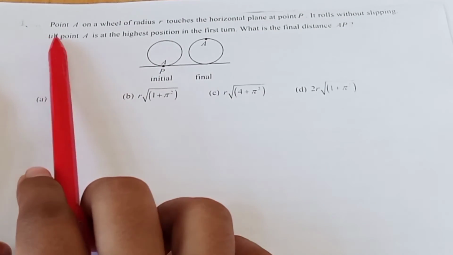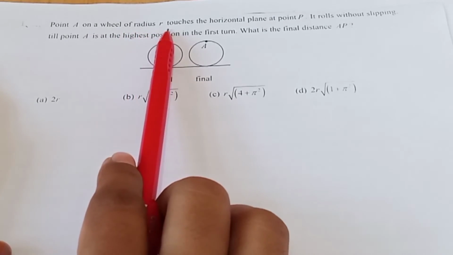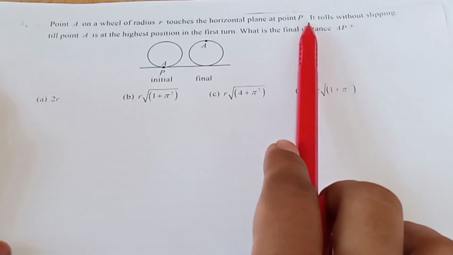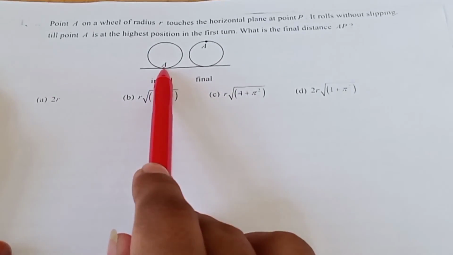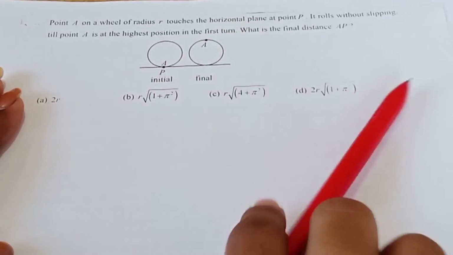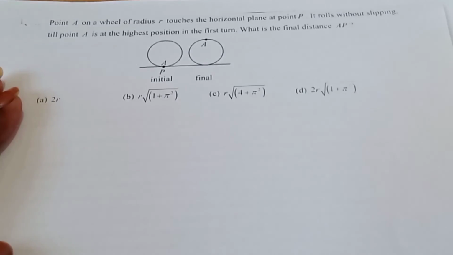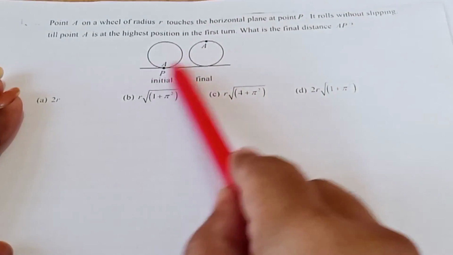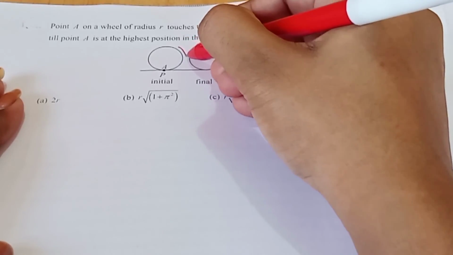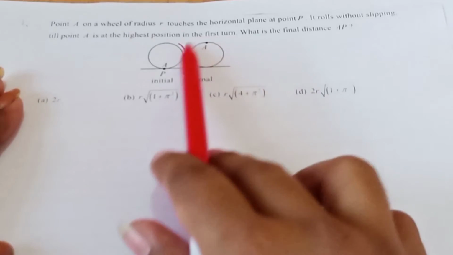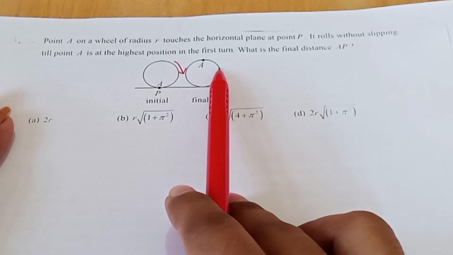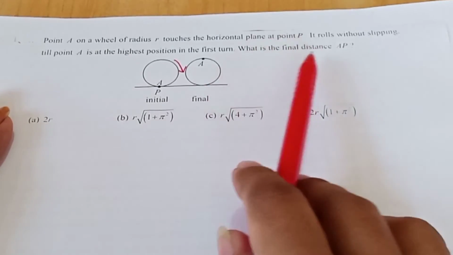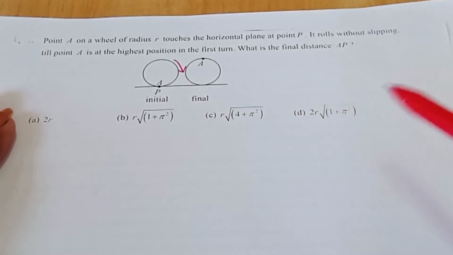Our next question is, point A on the wheel of radius R touches the horizontal plane at point P. This is the wheel and this is point P. Initially, when the wheel rotates like this, it will move like this. When the wheel rotates in this direction, it will reach this final position. We have to find the final distance AP here.